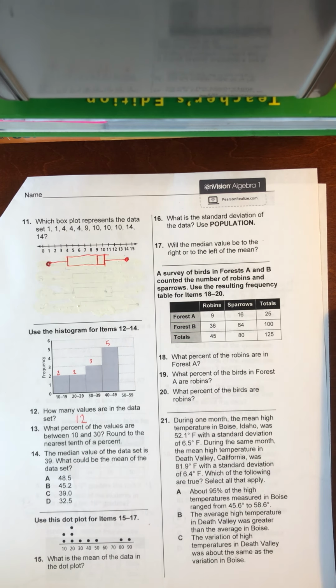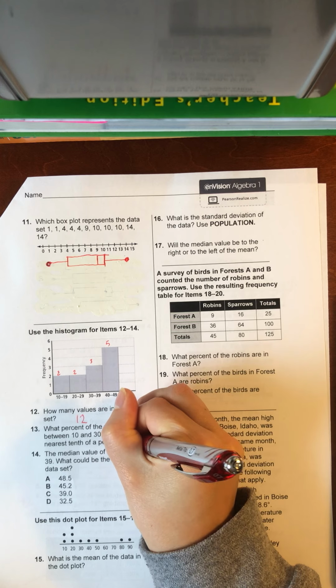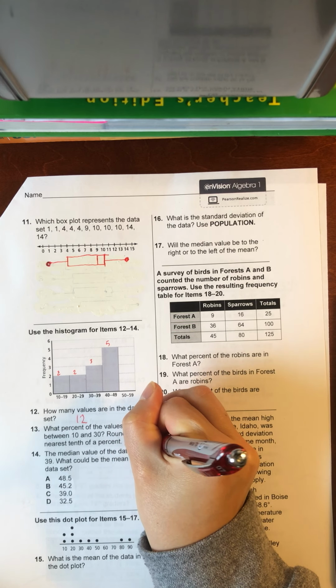What percent of the values are between 10 and 30? Round to the nearest tenth of a percent. So 10 and 30, that's from here to here. So that would be 4 values. 2 plus 2 is 4 out of a total of 12 values. So 4 divided by 12 is a third, so that's 33.3%.